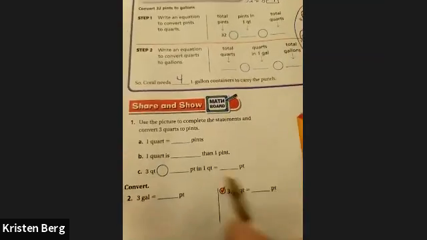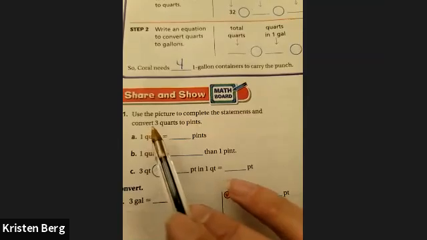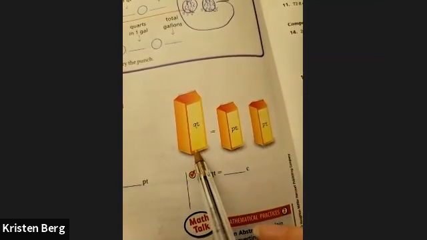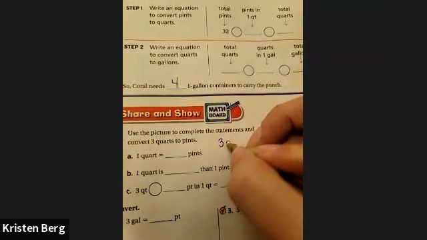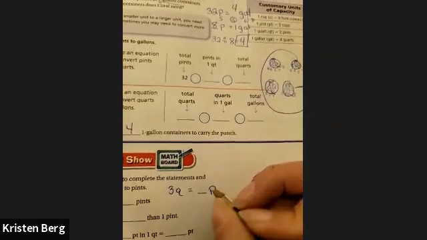In this case, now it is saying other things. It's saying use the picture to complete the statement below. They want you to convert 3 quarts to pints. I am not a fan of the way that they're trying to show you. They're just trying to show you, okay, 1 quart is 2 pints. So in order to do this, you would just do 3 quarts equals blank pints. So again, which one is bigger? Well, a quart is that big, but then inside there are 2 pints. So actually pints are smaller, and this is your large.